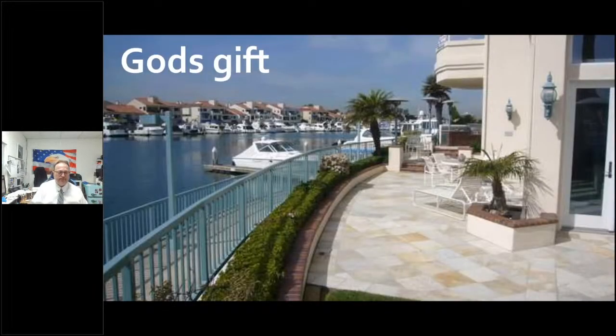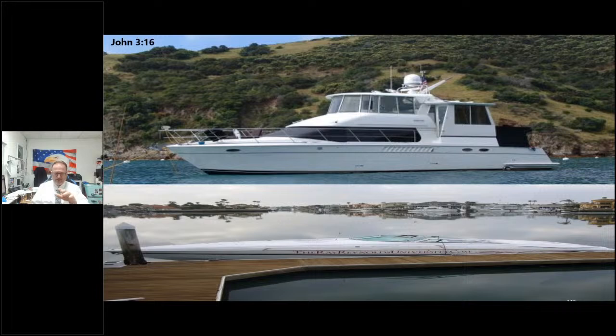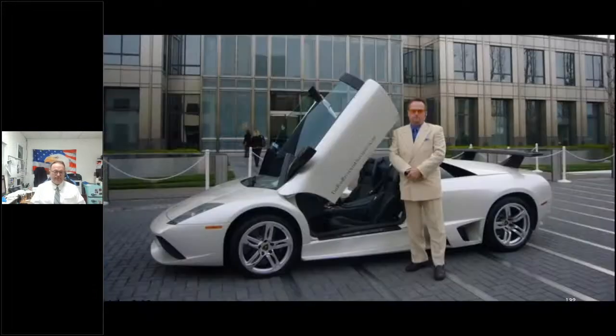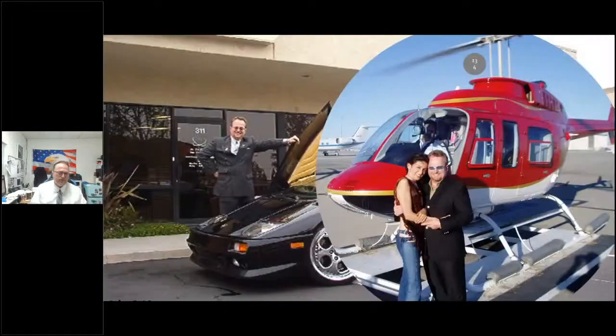God's gift. House and mansion in the harbor. How about the houses on all 5 islands? How about the race boats and basically the yachts too? We get to play the game. How about the Duffy? How about the big building and the Lamborghini? See, the corporation division process can help you finance the American dream. And that's the ultimate goal. So the bottom line is, even the helicopter too.